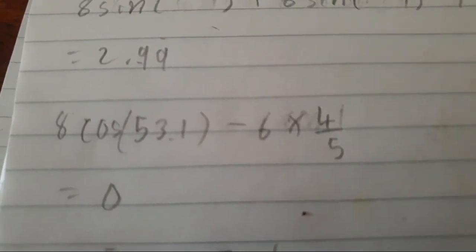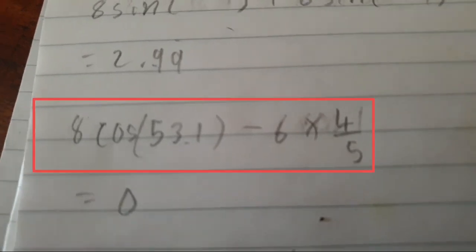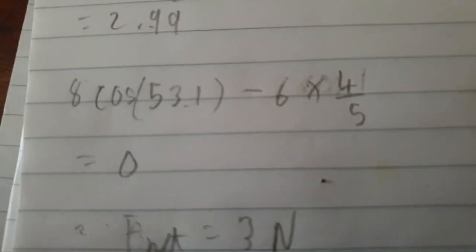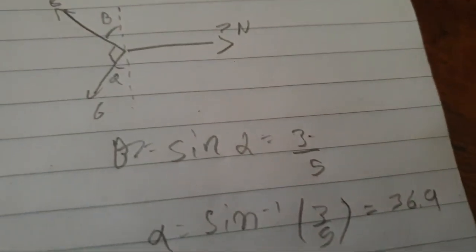but I still had a problem. If you plug this in the calculator, you will still get the wrong answer and you won't get 0. Before I go on with that, you might be wondering how I got 4 by 5. Shouldn't it be 3 by 5 as stated in here?